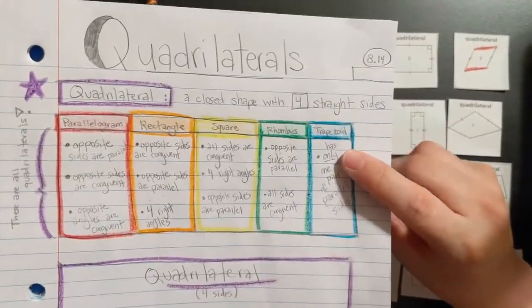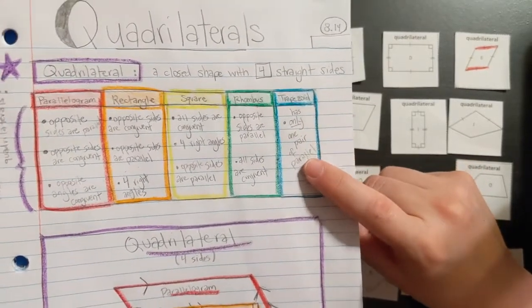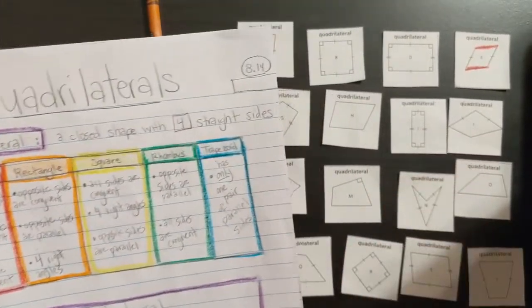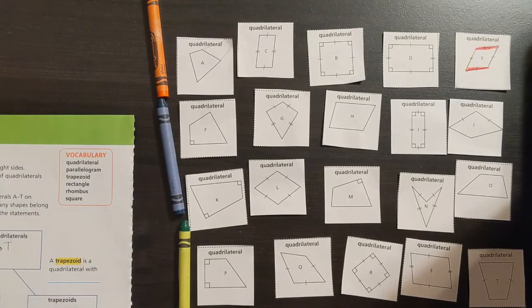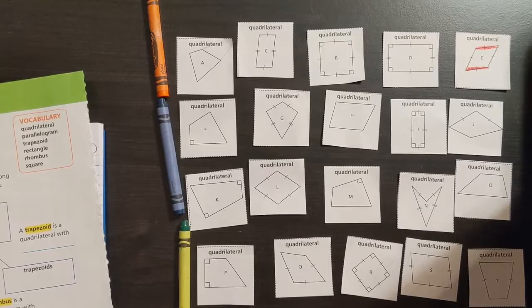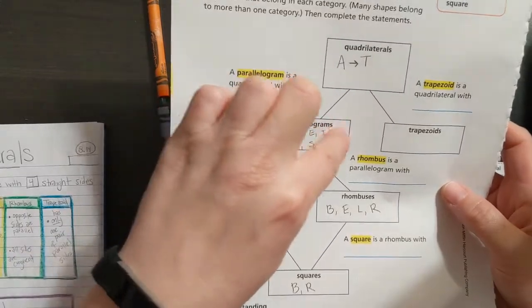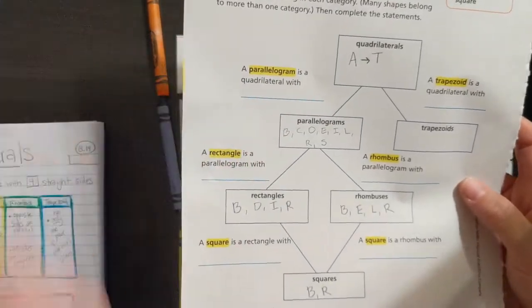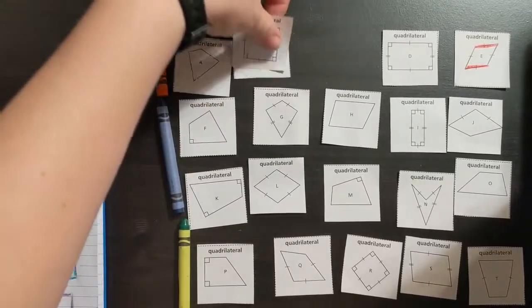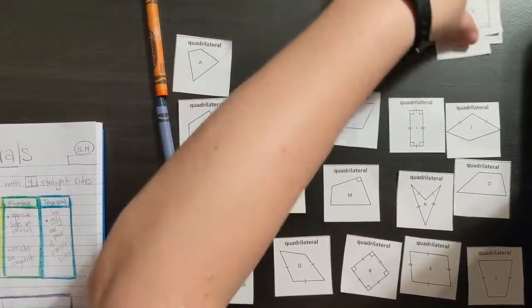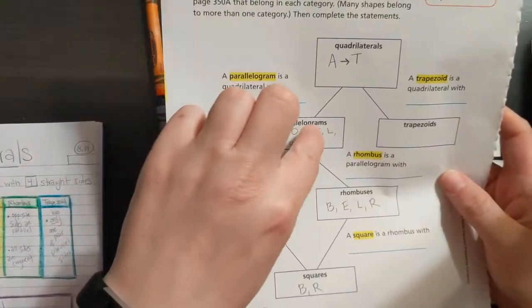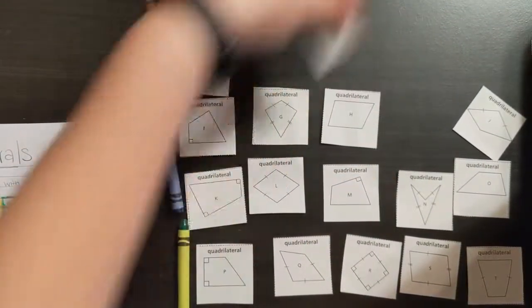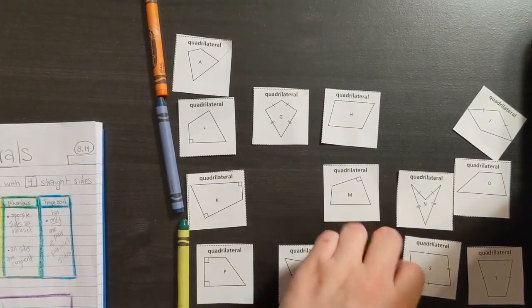This is super important. It can only have one pair of parallel sides. That's it. Only one. So all of these that we said had 2 pairs can't be it. It cannot be any of these: B, C, D, E, I, L, R, S, because those all have 2 sets of parallel sides. So let's get rid of B, C, D, E. I'm going to stack them to the side. We can get rid of I, L, R, and S.